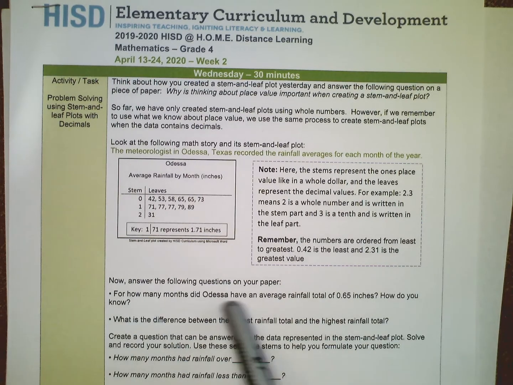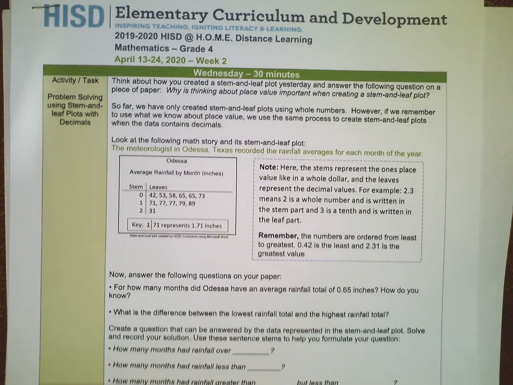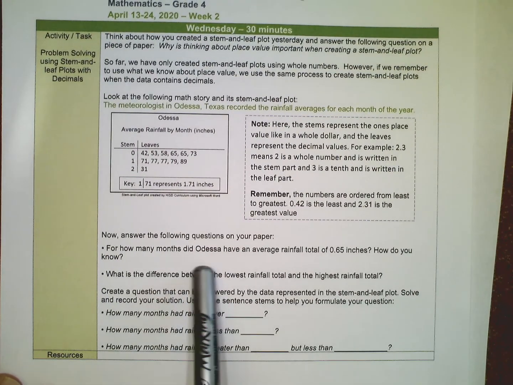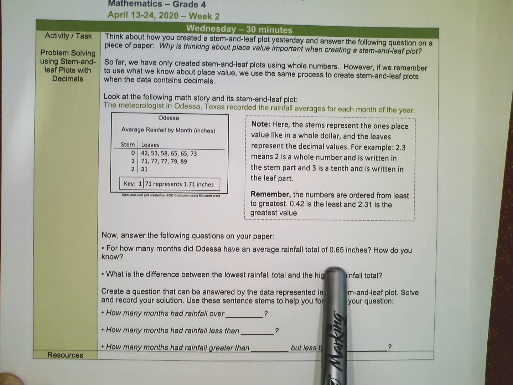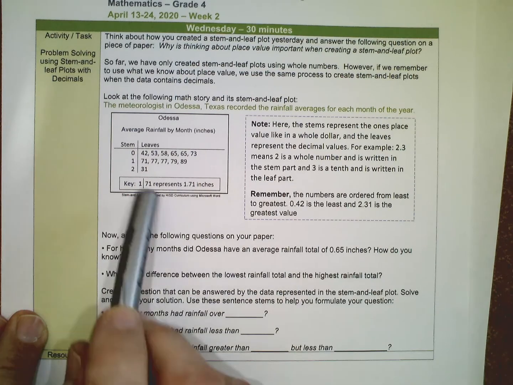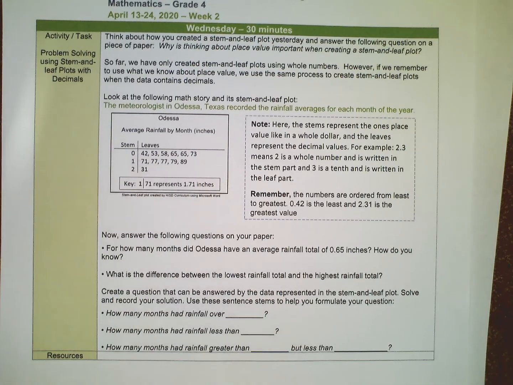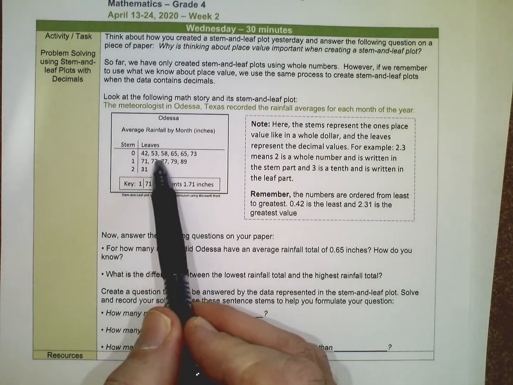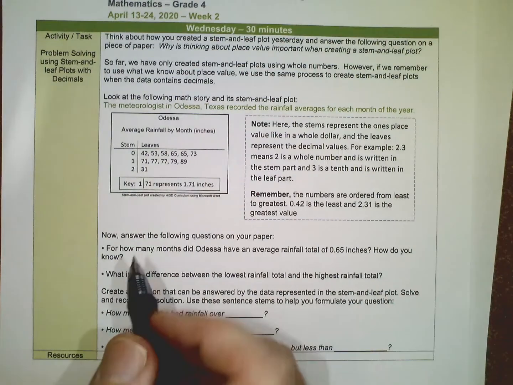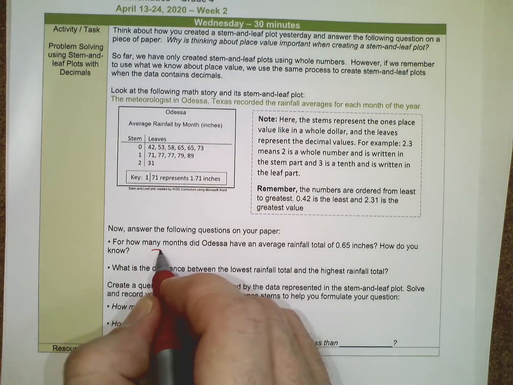Now, we can answer questions about this. I'm going to slide this up just a little bit. Okay, for how many months did Odessa have an average rainfall total of 0.65 inches? So if we look at 0.65, that has a 0 in front, so it's going to be the first row. And if we look here, how many of these are 0.65? Well, there's 2. So the answer here would be 2. All right, so there's 2 months.